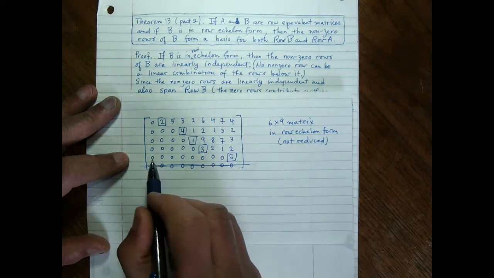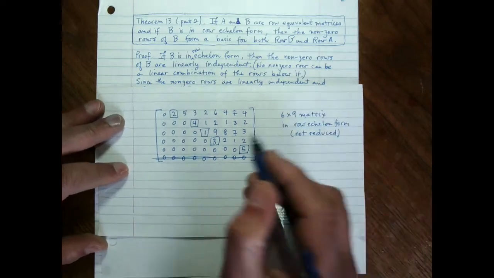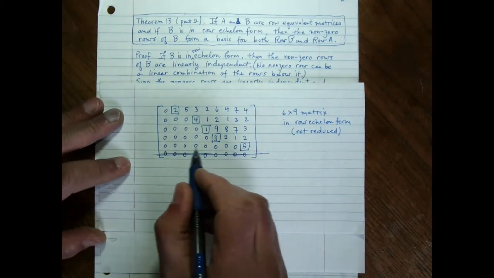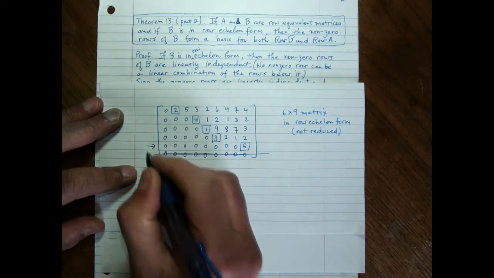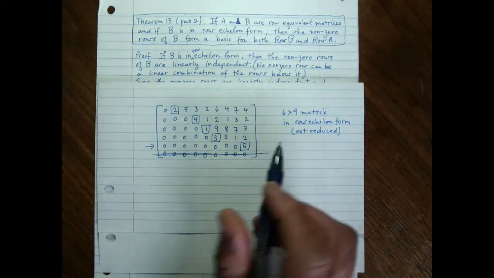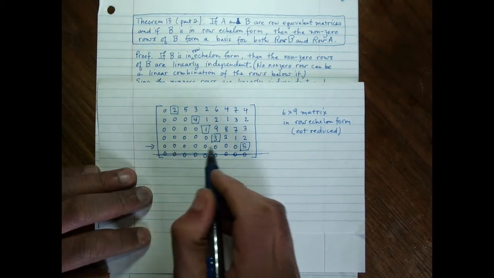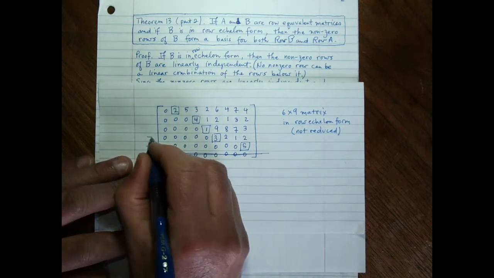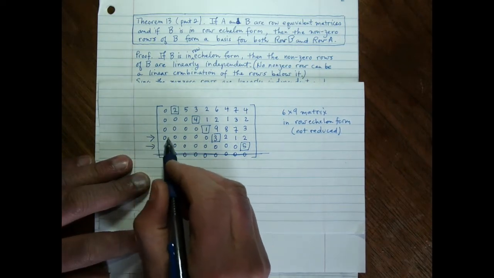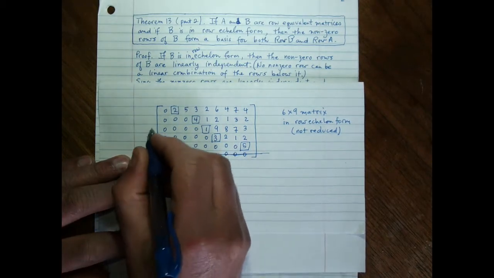Now, to see why they're independent, I could cite an earlier theorem, but I just want you to think through this example to get the gist of the idea. Start with the bottom non-zero row. So we eliminated the zero row. Certainly this bottom row by itself is independent. It's a non-zero single vector. If I then include the bottom 2 rows, since they're not scalar multiples of each other, they've got to be independent.